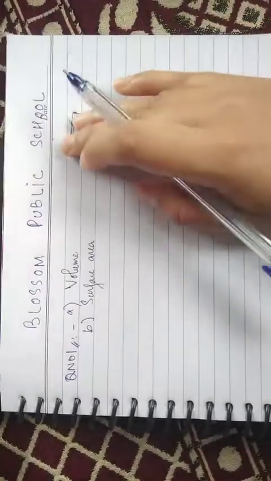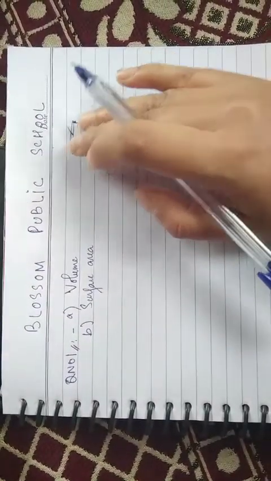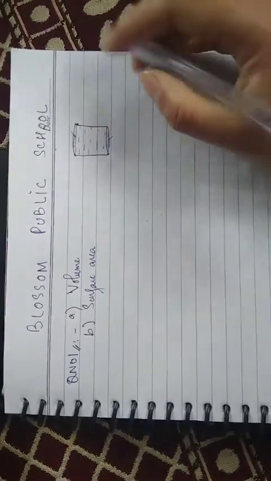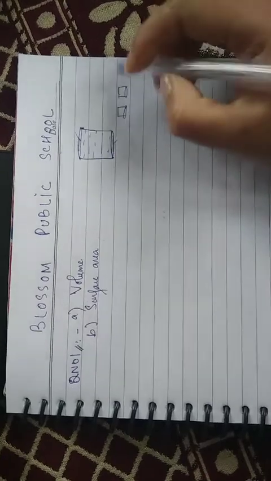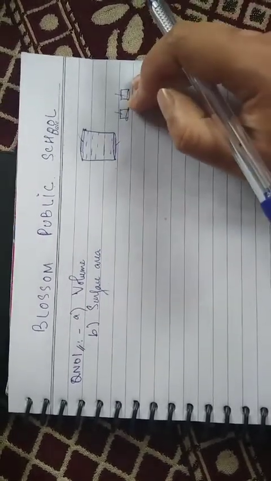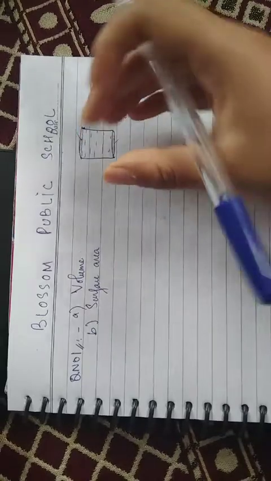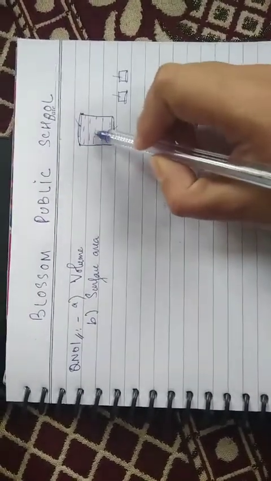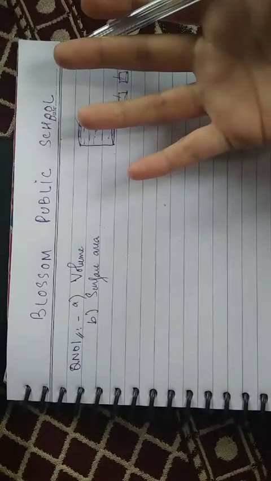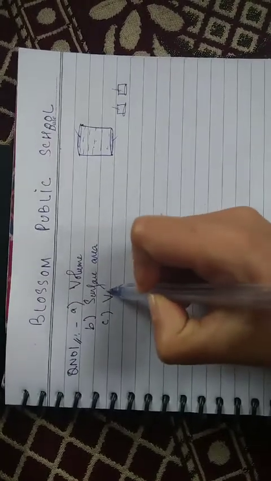The third part is to find the number of smaller tanks that can be filled with water from it. See, the question is saying if this is a tank filled with water, and there are other small tanks, then to find the number of tanks to be filled, we will decide only when we know the amount of water in it. And what is the amount of water? It's again the volume. So for part C, it's again volume.